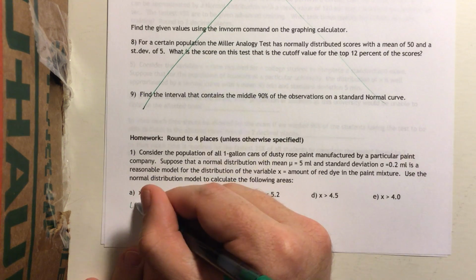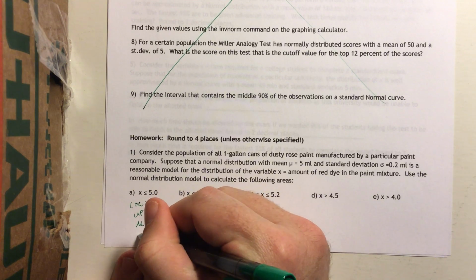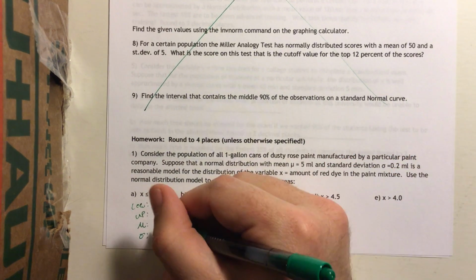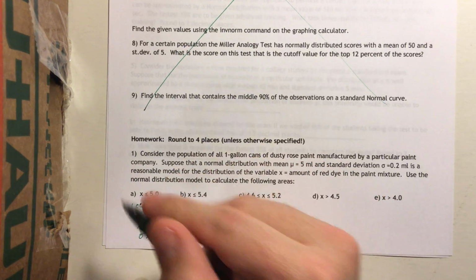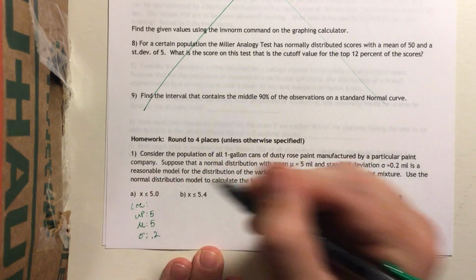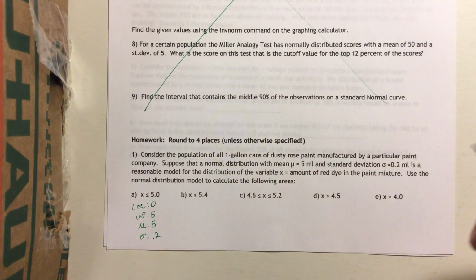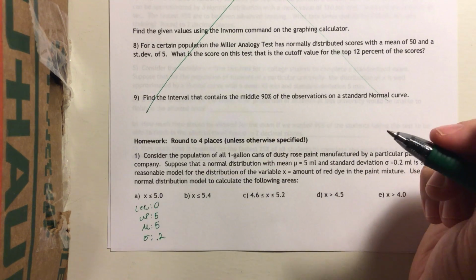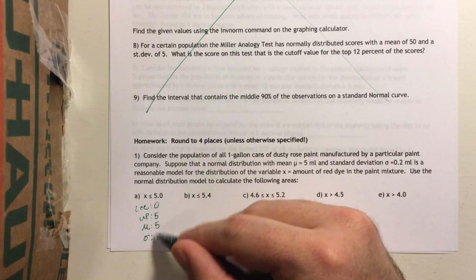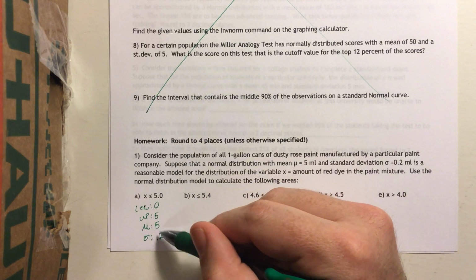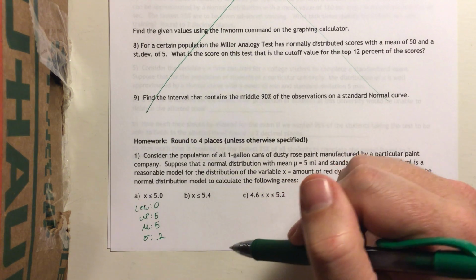All right, so we need to know our lower, we need to know our upper, we need to know our mean, and we need to know our standard deviation. The mean and the standard deviation should be given to us. If it's less than or equal to 5, 5 is going to be our upper bound, and I believe the lowest amount of paint you could have in a can would be 0. So 0 is sort of our natural lower bound. But again, as long as you go a decently low number with that, relative to a mean of 5 and a standard deviation of 0.2, you should be good. Put that in your calculator.